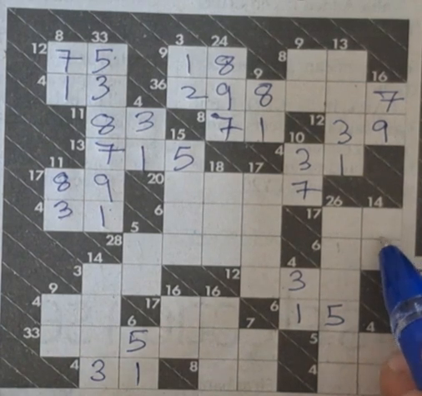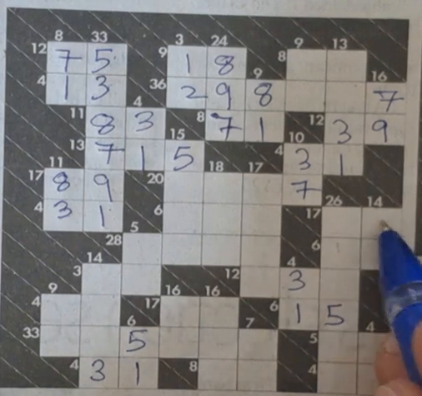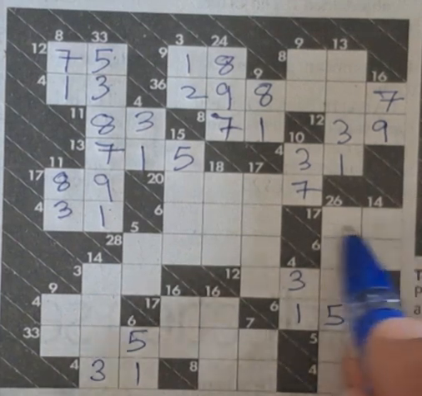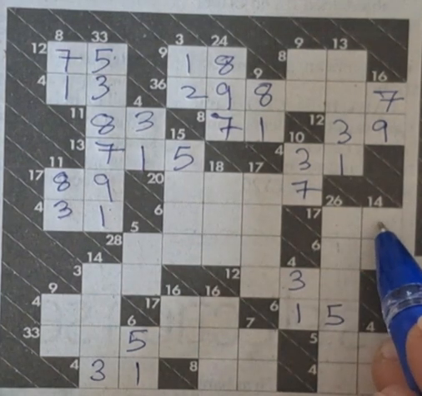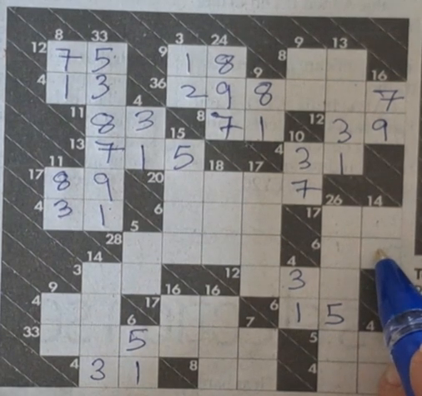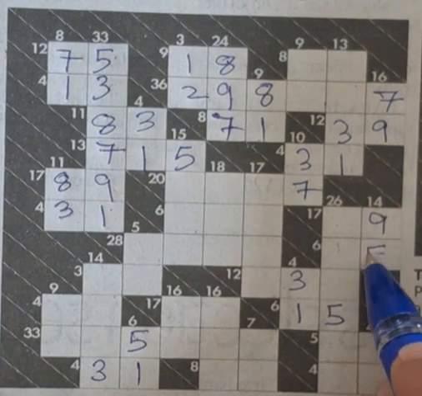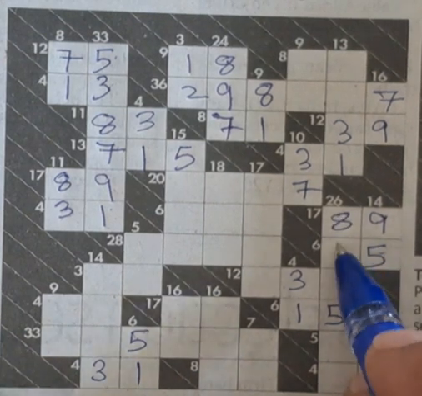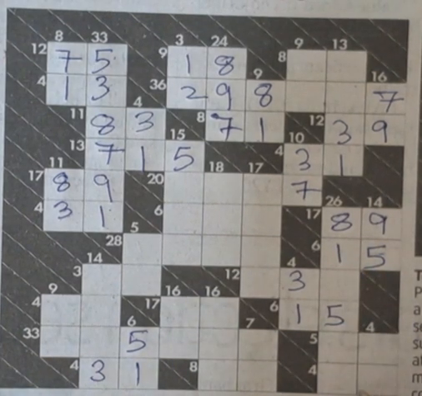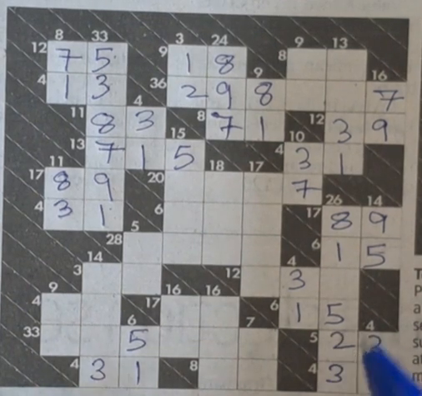And 14 is possible, like this is 9, 8. 17 is only possible using 9 and 8 in 2 squares. So 8 here means you have to have a 6, and this already has to add up to 6. So since this 6 cannot be here, so 9, 5, 8, 1. And 3, 1. 1 is here, so 3, 1, 3, 2.